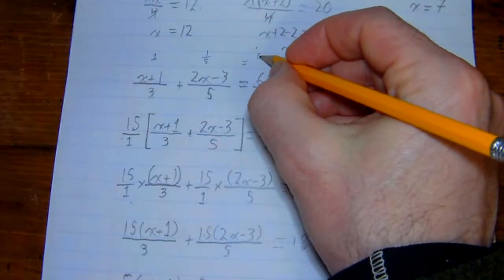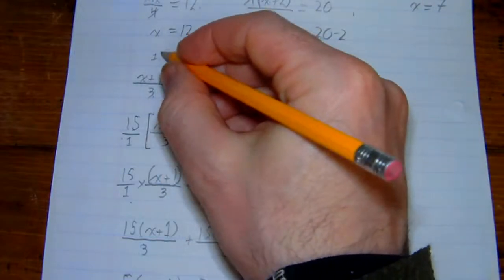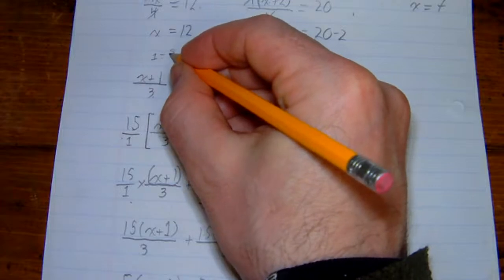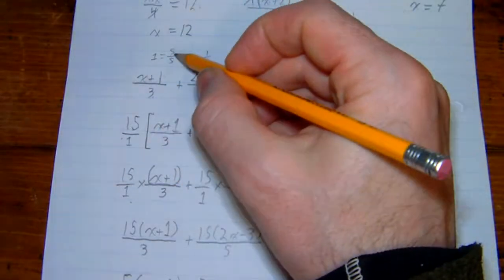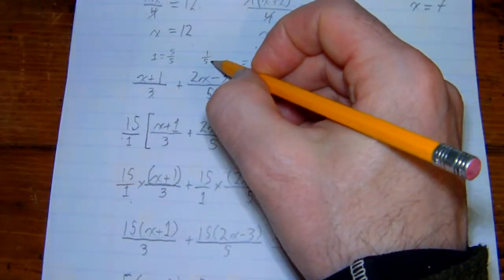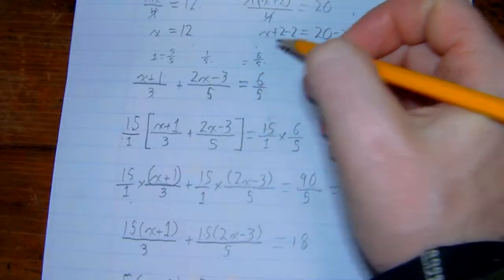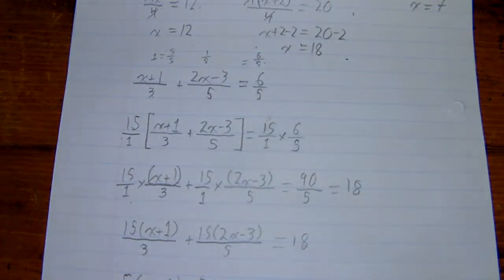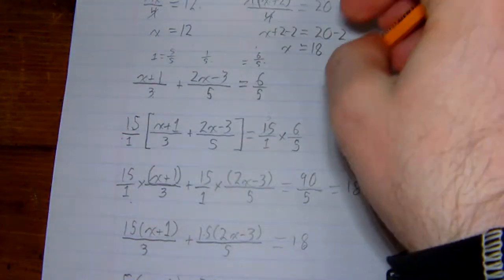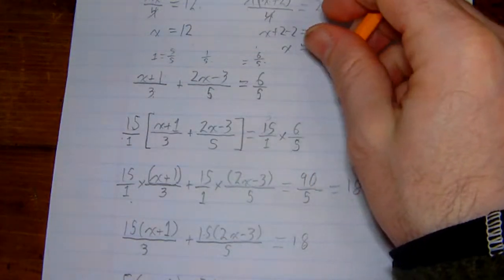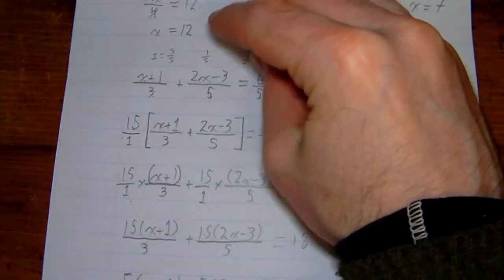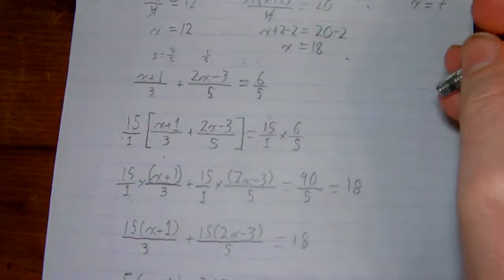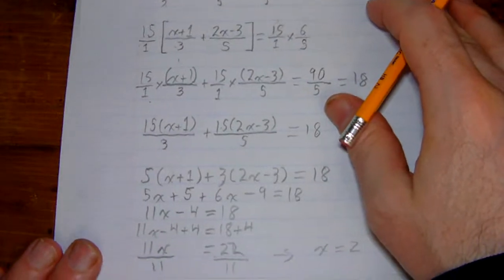And then this is 6/5. Well, 1, that's 5 over 5. 5 over 5 plus 1 over 5 is indeed 6 over 5. And so we know that x equals 2 is the correct answer. And we can see now that Aiden was ahead of his time in the chat there. All right. Any questions about any of that?